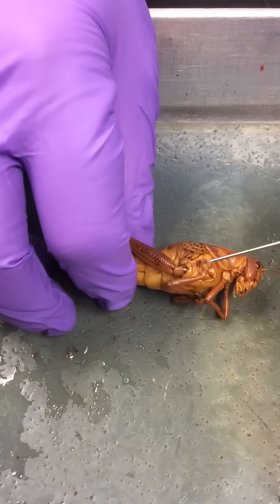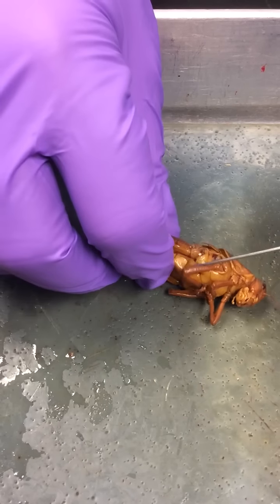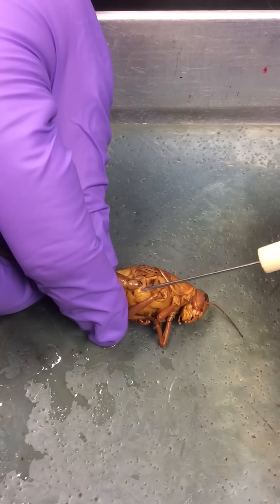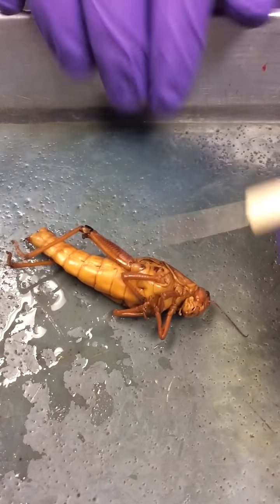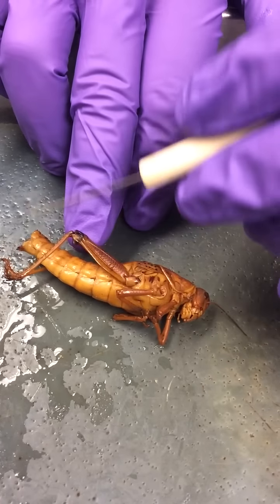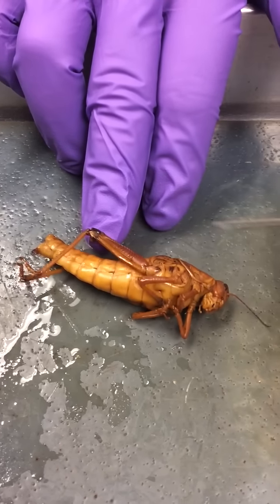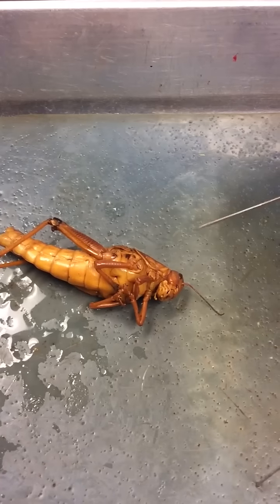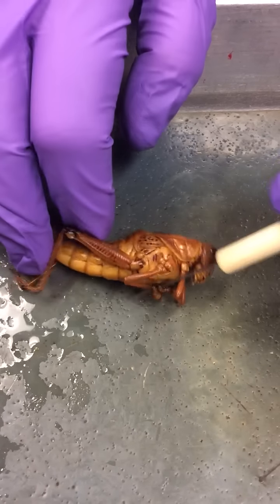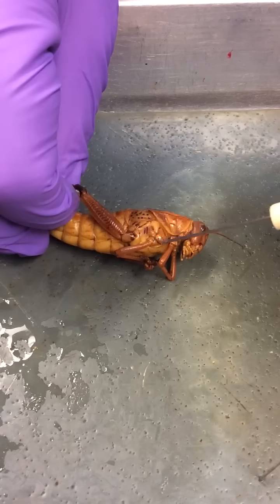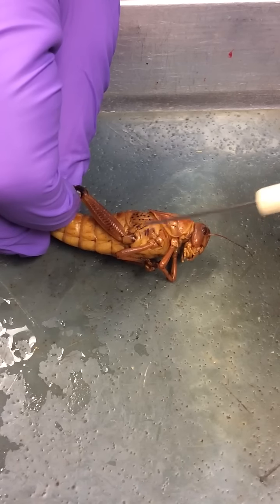We'll check out the structures of the legs. Here we have a pretty clear coxa. Am I on screen? Here is coxa. Trochanter right behind it, and then femur, and then tibia, and then tarsus. Plural is tarsi. And if we look at the three segments of the thorax, here we have the prothorax, the mesothorax, and the metathorax.